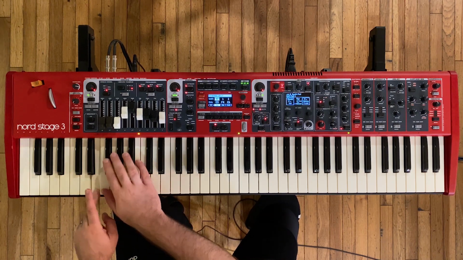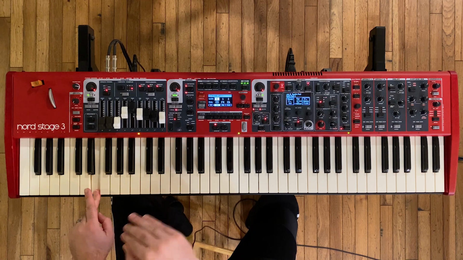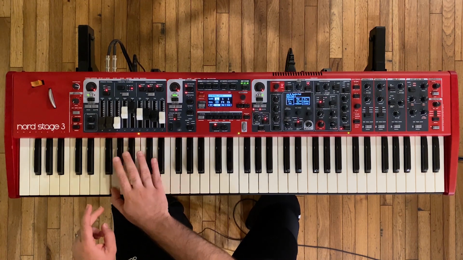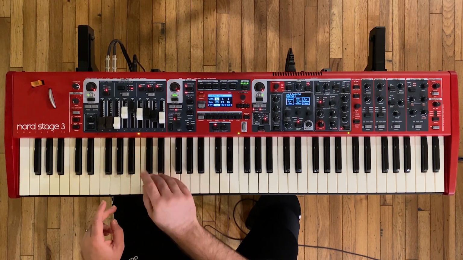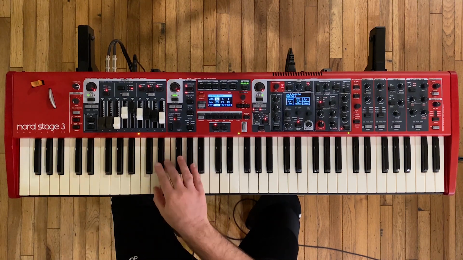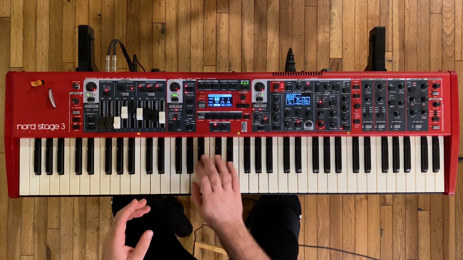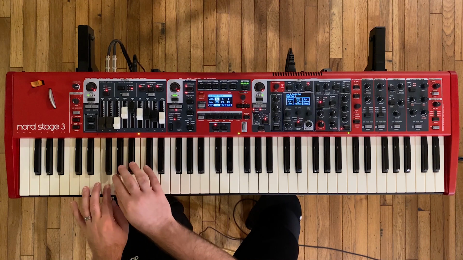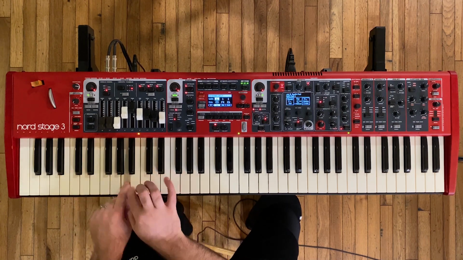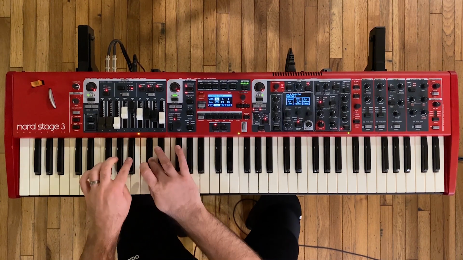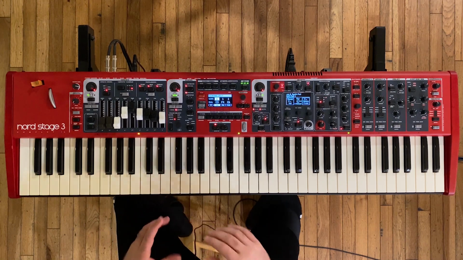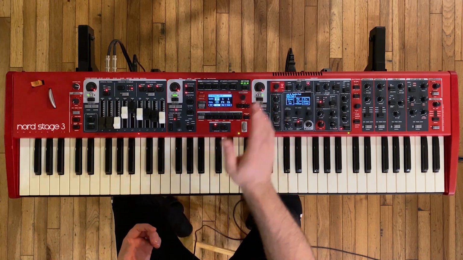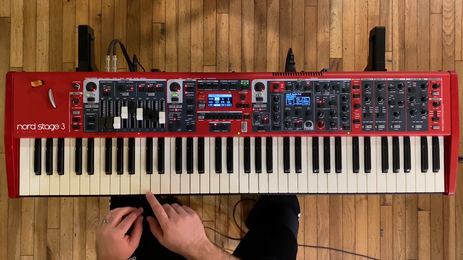Just organ, right? And listen, as I start to walk up, the piano starts to fade in. The organ starts to fade out. As you can see, if we bump it up to 12, we now get 12 semitones up and down.